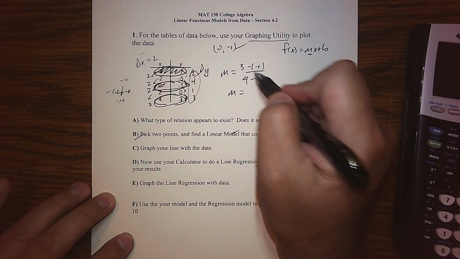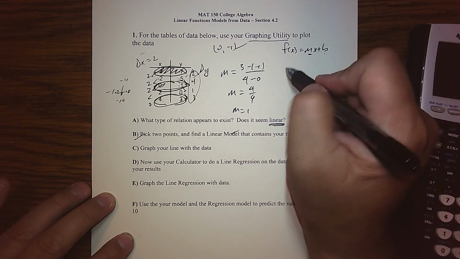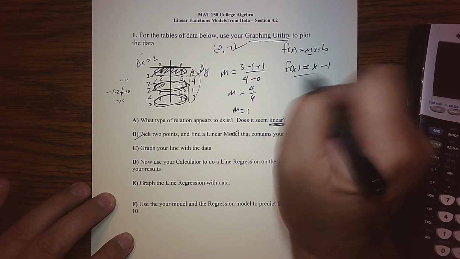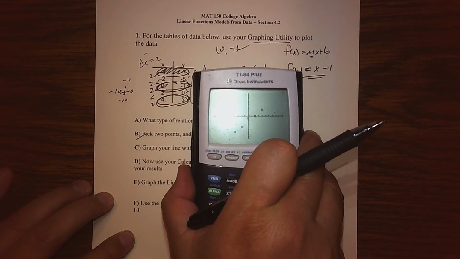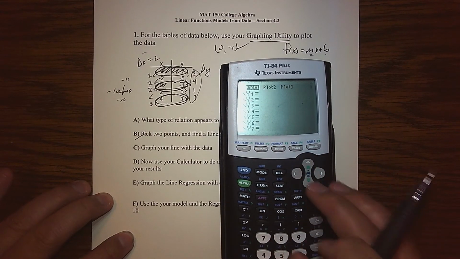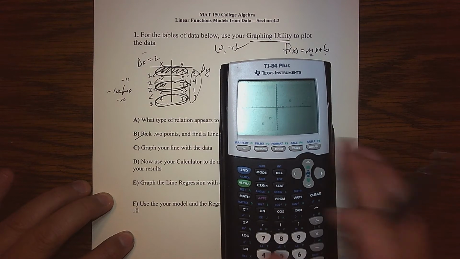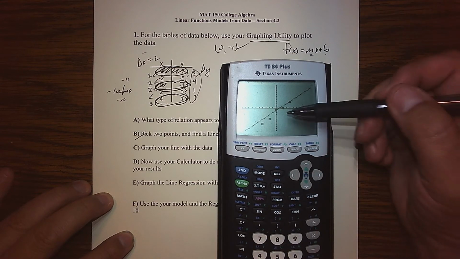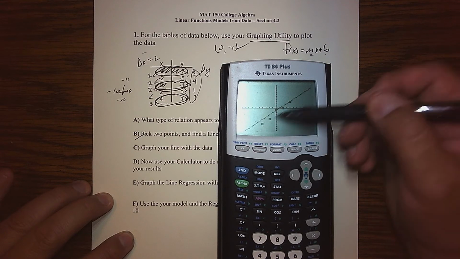And so my slope for this line looks like it's going to be 4 over 4, so it's 1. So my model, right, would be x minus 1. So that's basically what I'm saying the model is. I can come back to my graph, and I can go to y equals, and I can type in x minus 1. I can plot my fit to that, and you can see that it's only really good for the 2 data points that I use to fit it, right? The y-intercept and that data point, but it's way off on the other ones.